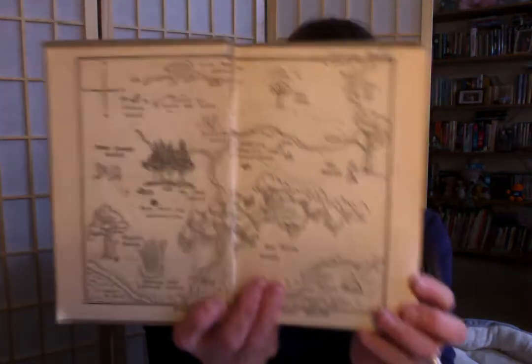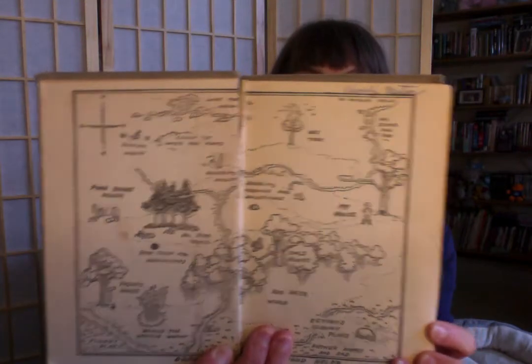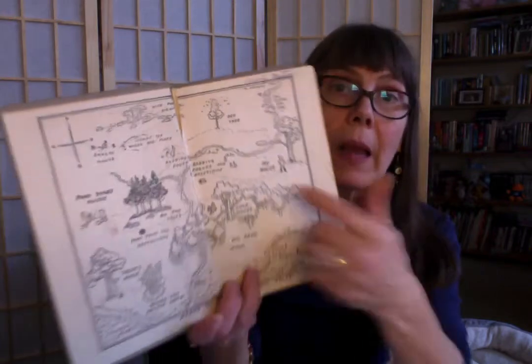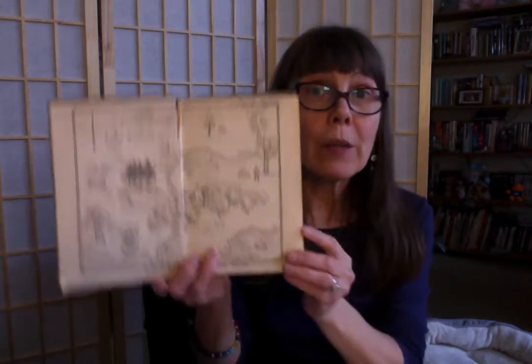Well, here are some examples. One of my favorite childhood books is Winnie the Pooh. And this is a book that has a map in it. Right in the beginning, it has a map of where Winnie the Pooh and all of his friends live and where they go on their adventures in the 100-acre woods.